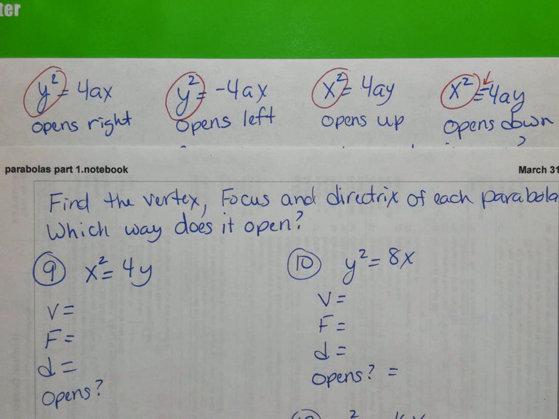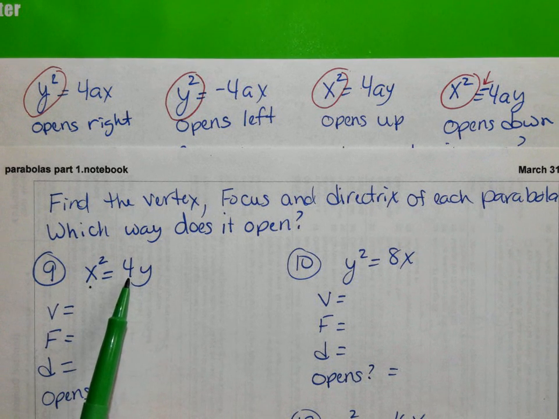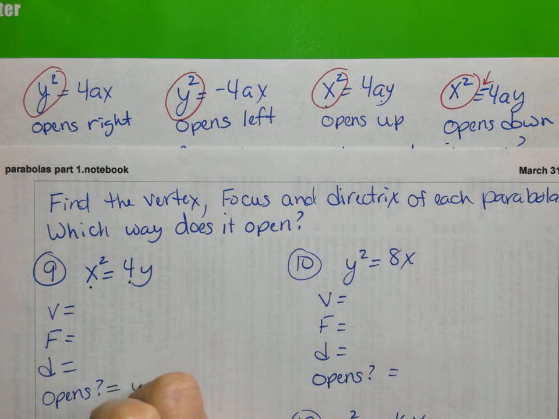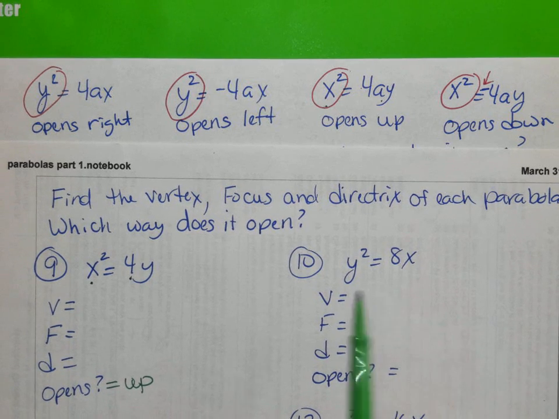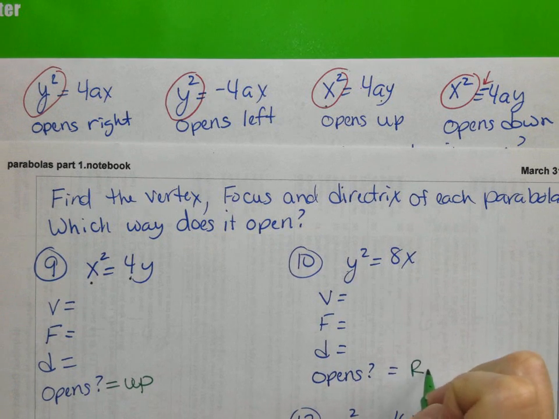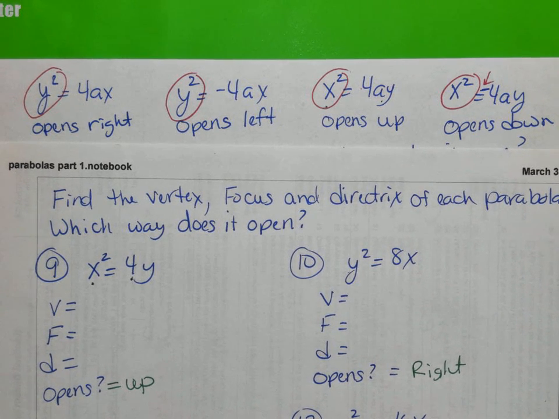Okay. This one is x squared, and it's positive. So x squared and positive, this one opens up. All right, that one opens up. Why don't we run through all of those really quick here. This one is y squared, and it's positive. Y squared and positive opens to the right. This is x squared and negative, so this one opens down. And this one is y squared and it's negative, so this one opens left.